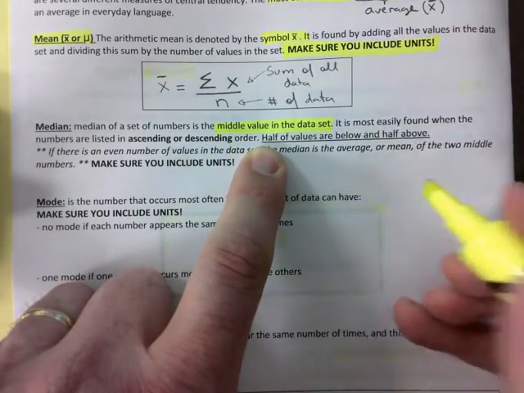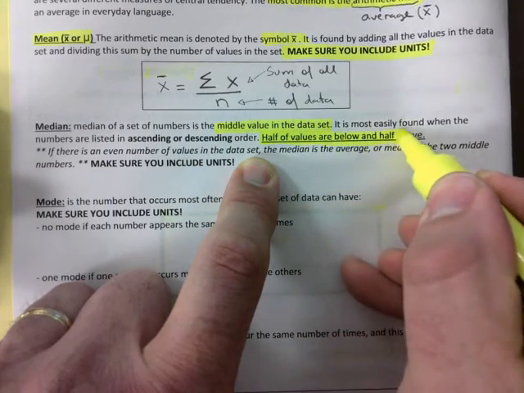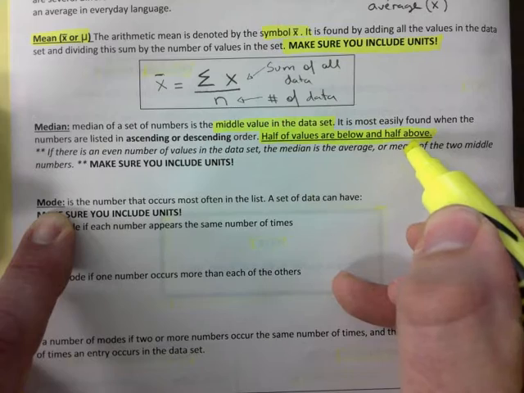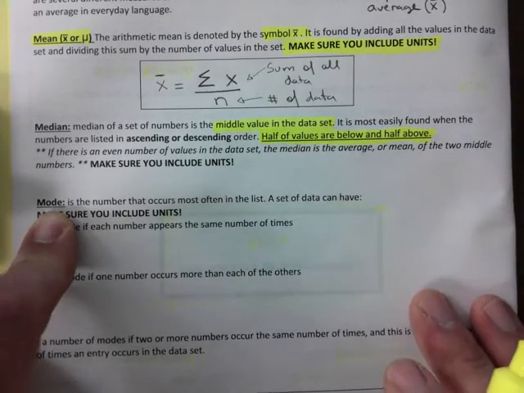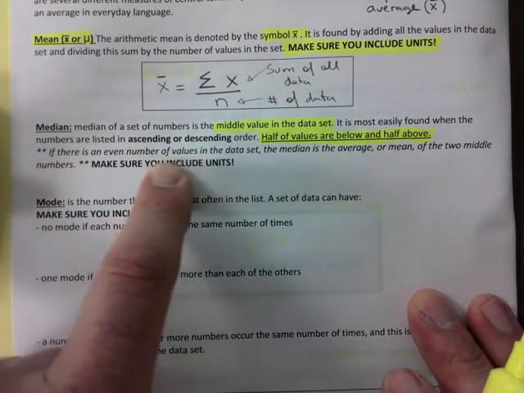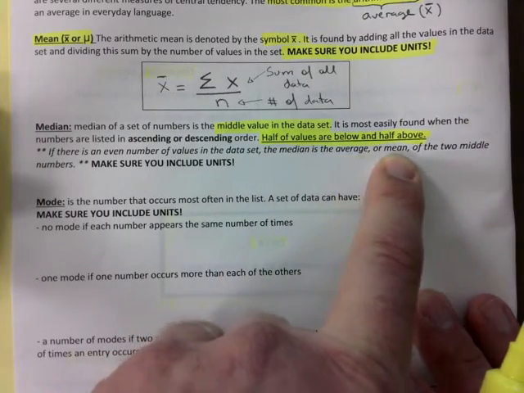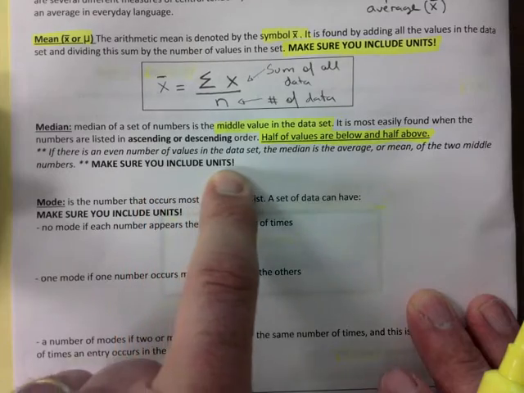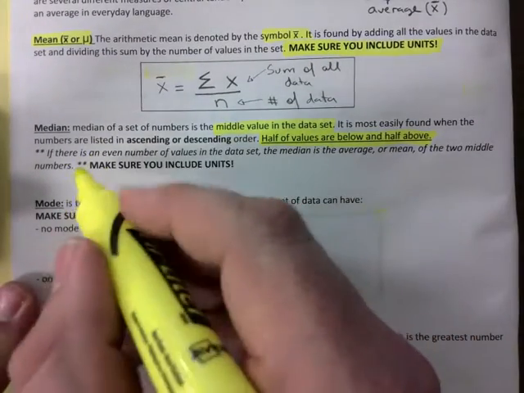The median indicates that half of the values in that set will be below and half of the values will be above. If there's an even number of values in the data set, the median is the average, or the mean, of the two middle numbers. Make sure you include units. I put that down every time because students tend to forget.